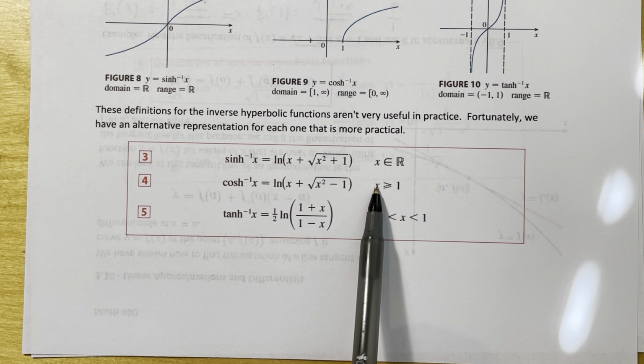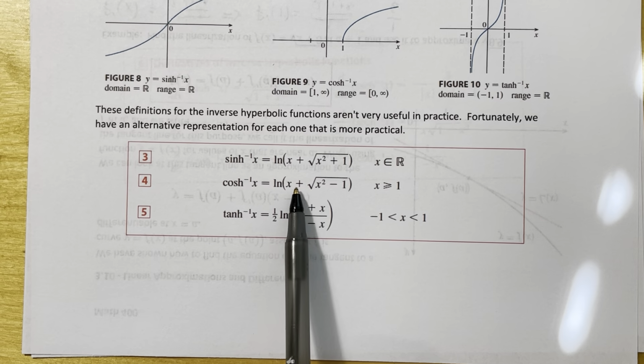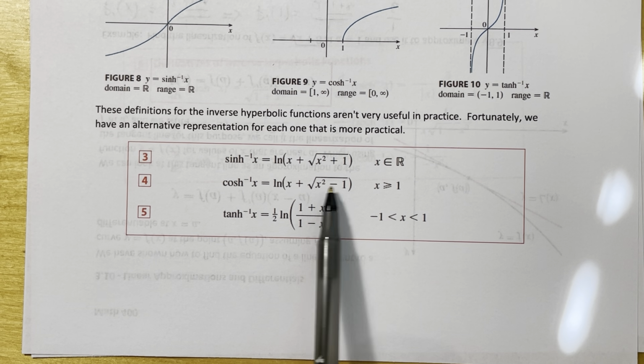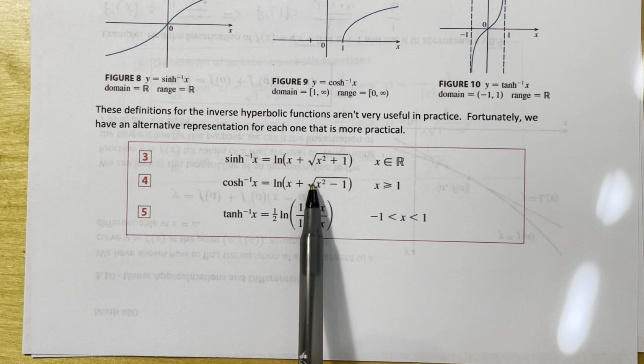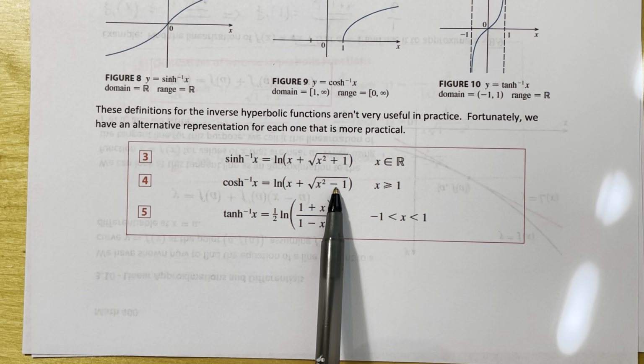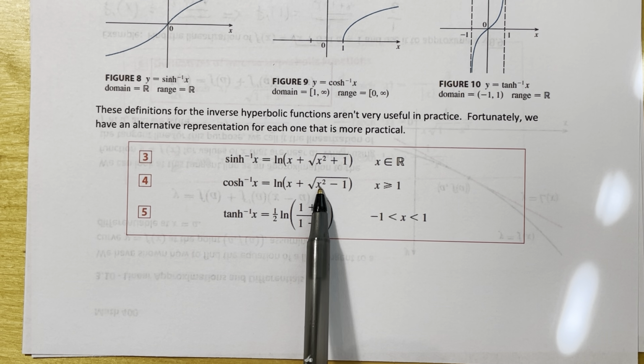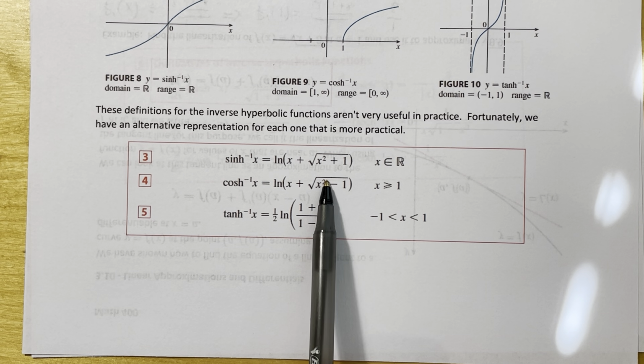That's because if it's less than 1, let's say x is equal to 0, for example, I'd have the square root of a negative. Now you might say that x could be less than negative 1, because then squaring that will give me something greater than 1, so this wouldn't be negative anymore.